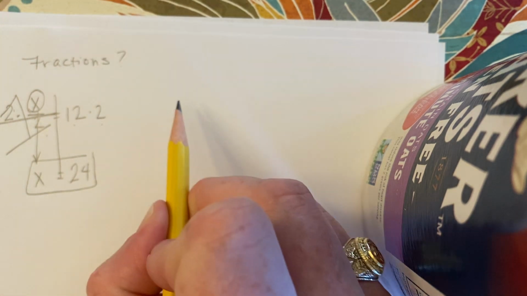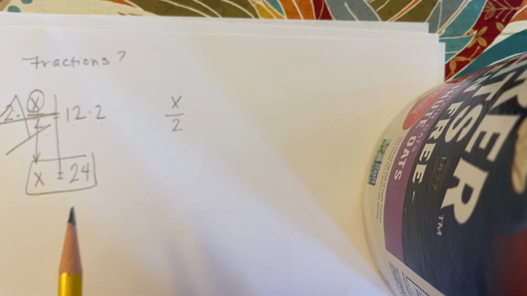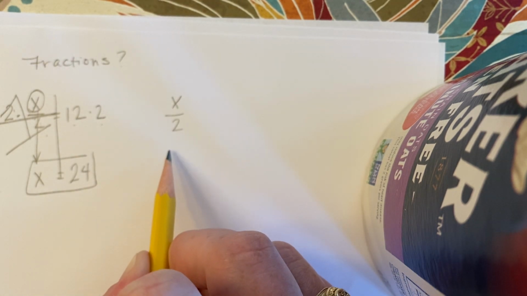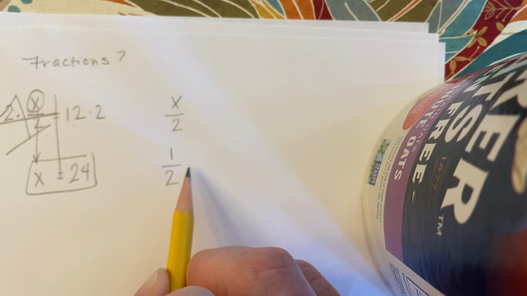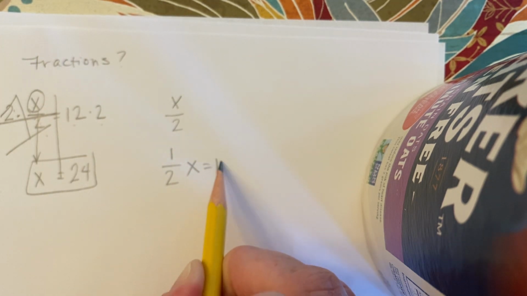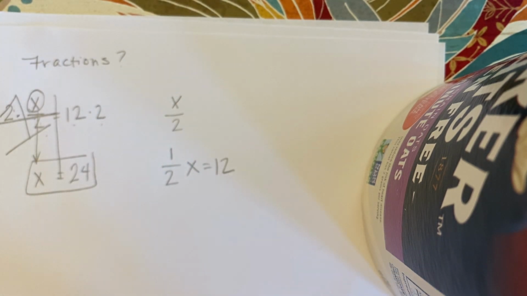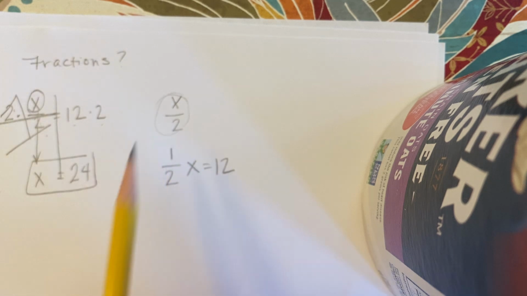But what if instead of writing x divided by 2, what if instead of that they write 1/2 x? How do I handle that? And so our job today is to figure out that this 1/2 x is exactly the same thing as this x divided by 2. Exactly the same thing. It's just a different way of representing the same information. Okay, just another way to write it.